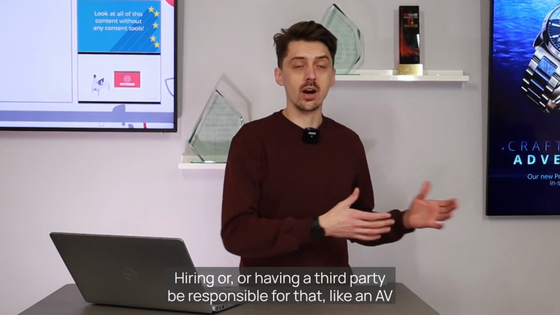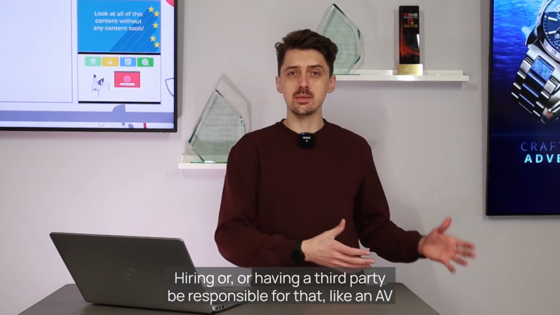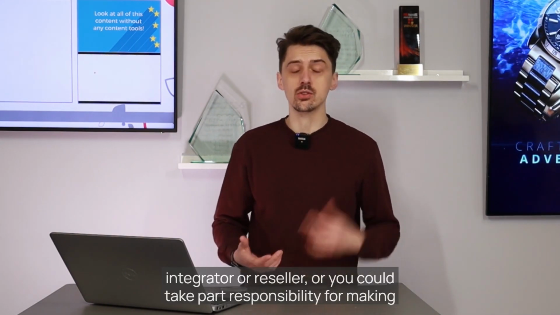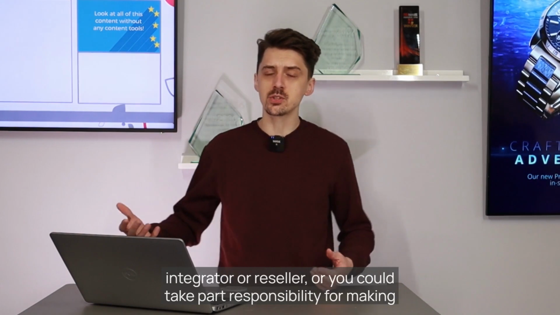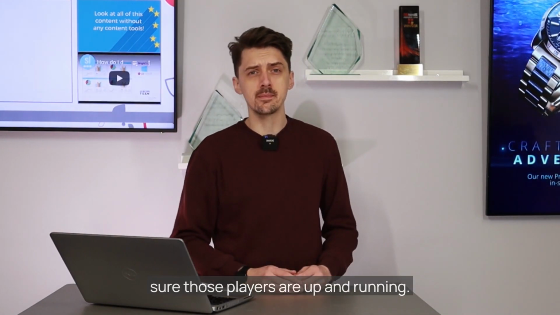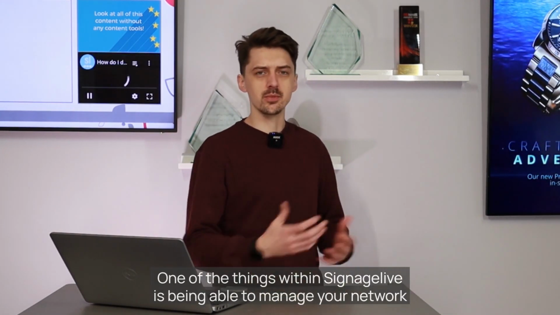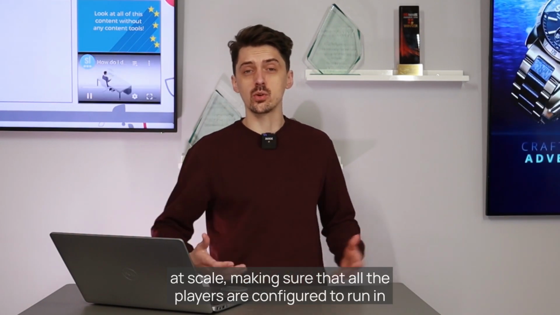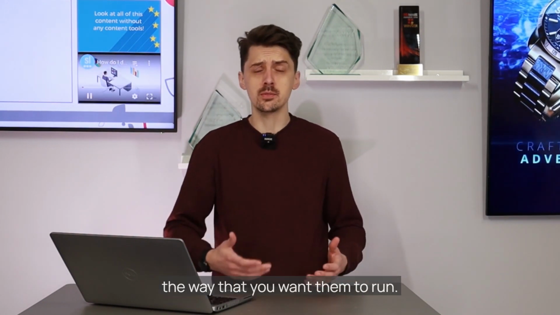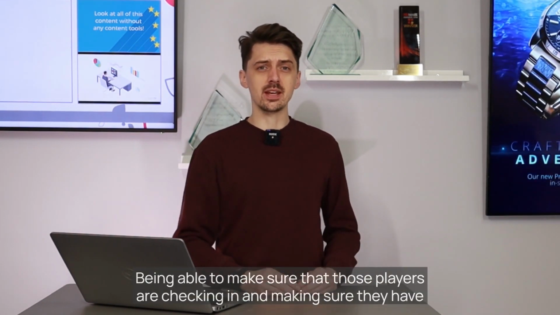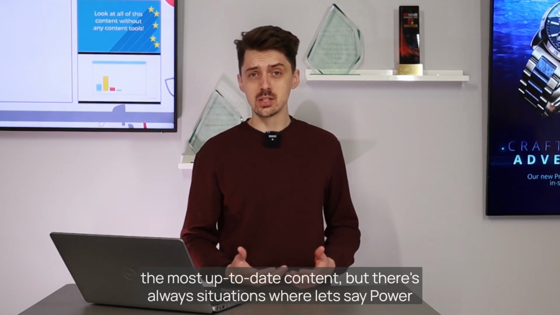You can look at hiring or having a third party be responsible for that, like an AV integrator or a reseller, or you could take part responsibility for making sure those players are up and running. One of the things within Signage Live is being able to manage your network at scale, making sure that all the players are configured to run in the way that you want them to run, being able to make sure that those players are checking in and making sure they have the most up-to-date content.